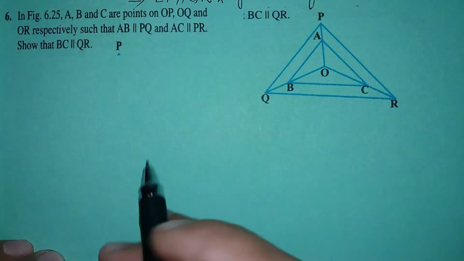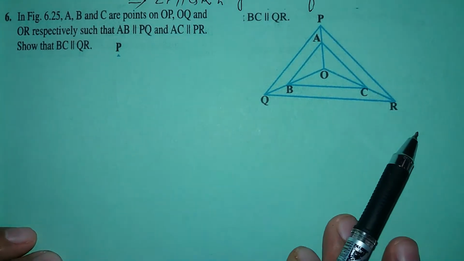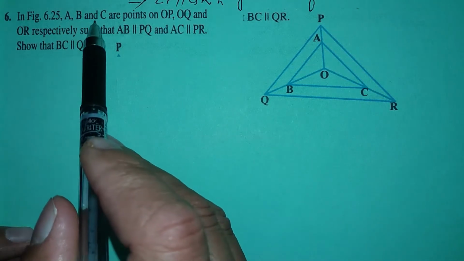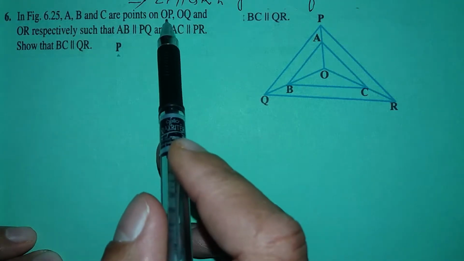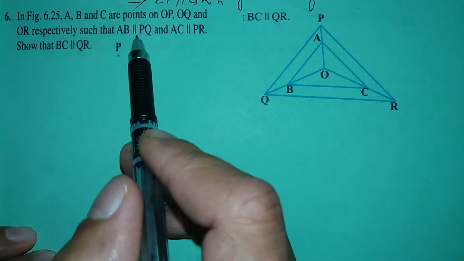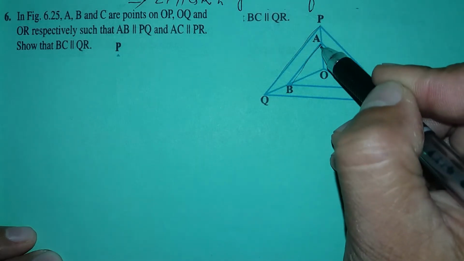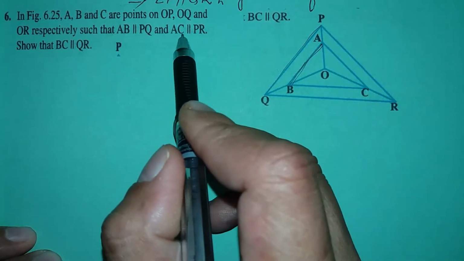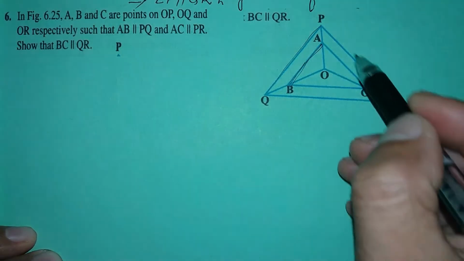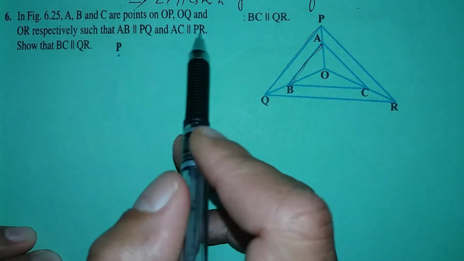Question number 6. Now in this figure, A, B, and C are points on OP, OQ, and OR respectively, such that AB is parallel to PQ, and AC is parallel to PR.